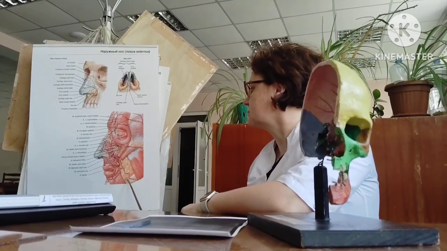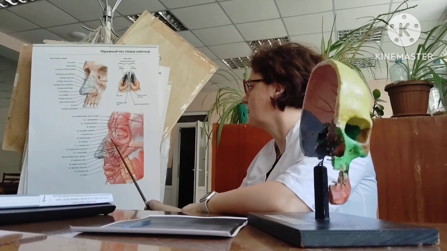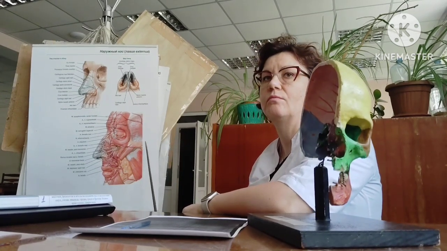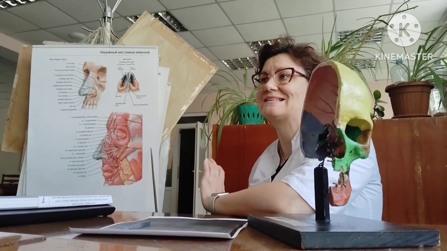The biggest branches are the facial arteries, then the transverse facial and transversus. They are from the maxillary, from the external carotid.